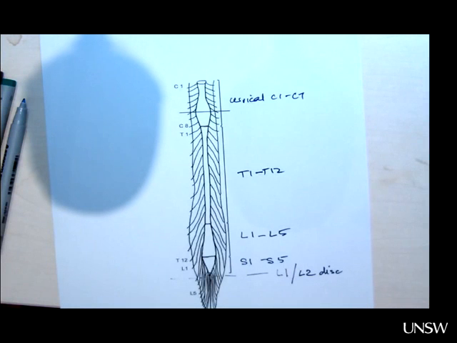What book's this from? I'm not sure which one. I should have marked it. This is probably from Gray's.